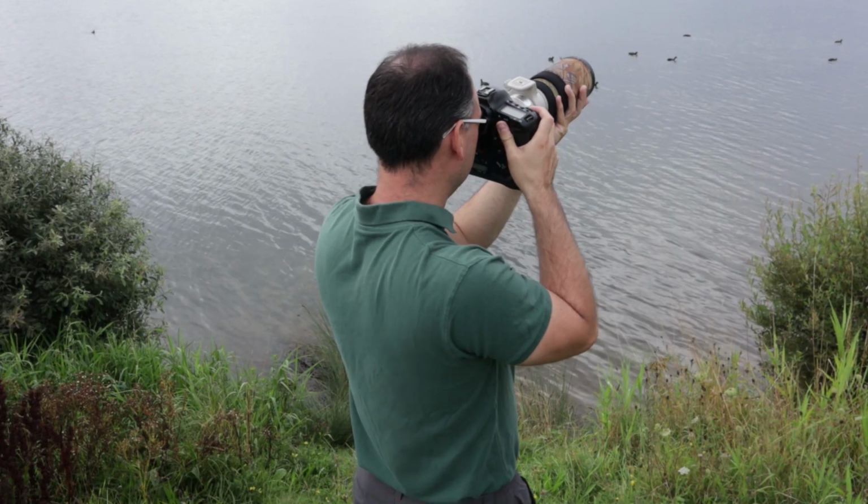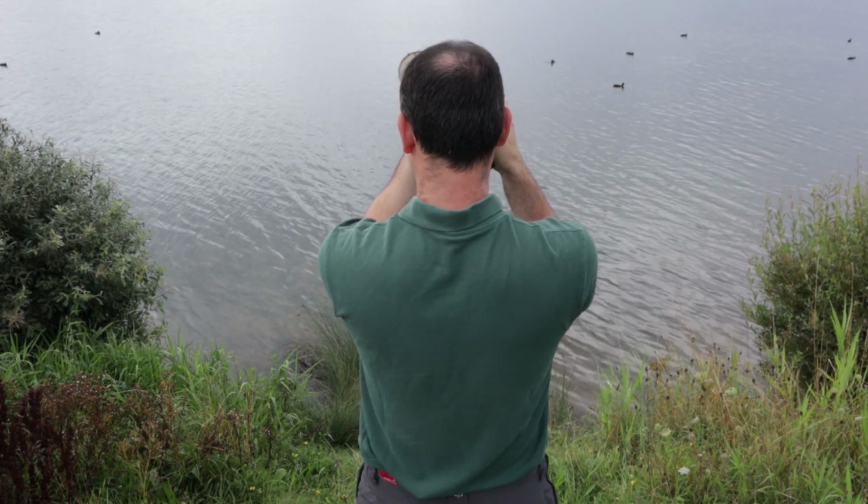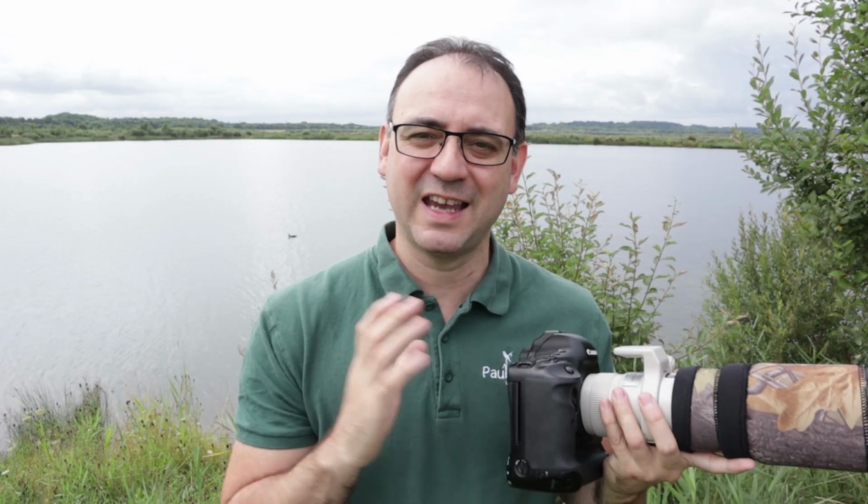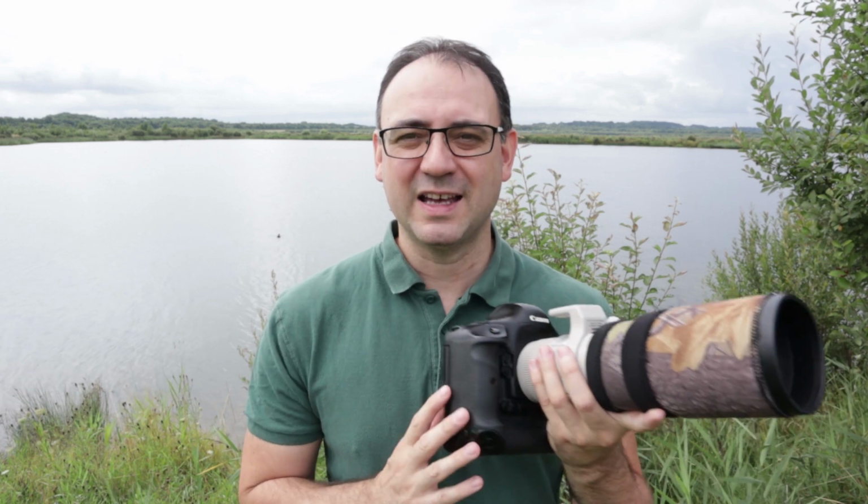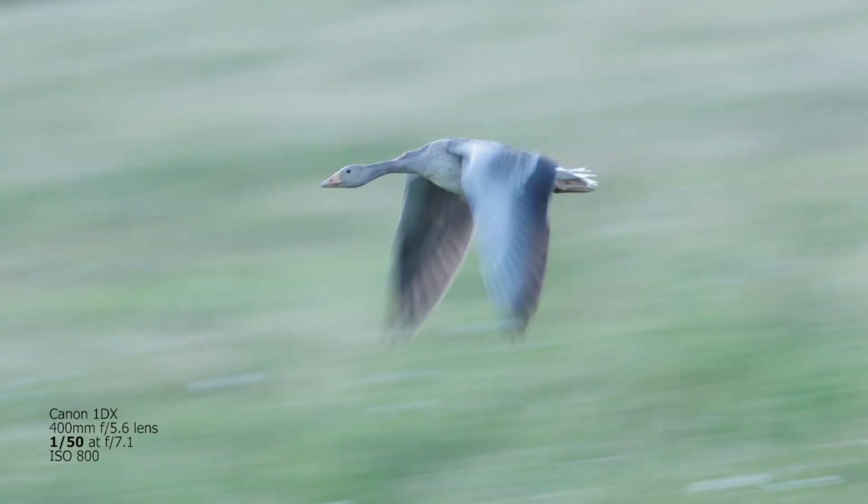So if we can track the bird as it flies past, if we can pan with our camera lens at the same speed the bird is flying, that's going to get the best images. If we do it well enough, the body and the head of the bird hopefully are going to be relatively sharp because you're matching the speed of the bird, but everything else is going to have some degree of blur to it.